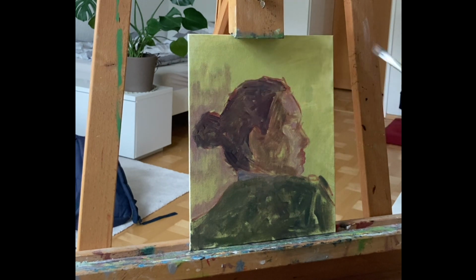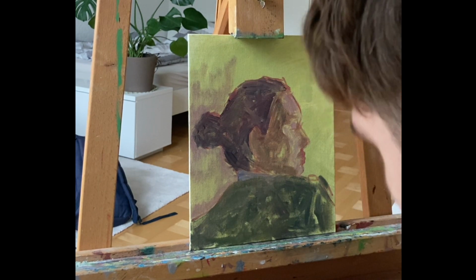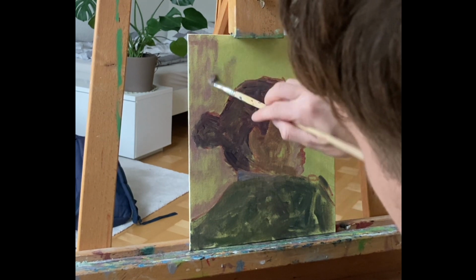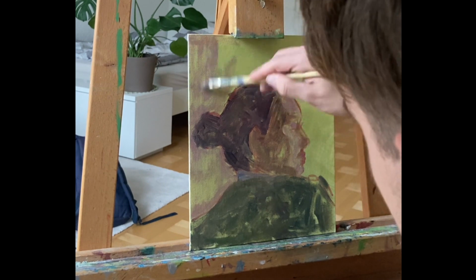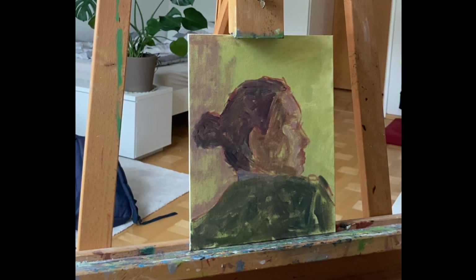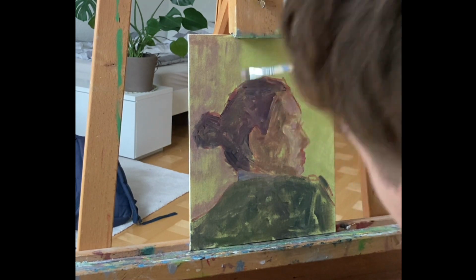I think it's very important usually, but maybe especially in portraits like this, to just go for it and not think too much about it.